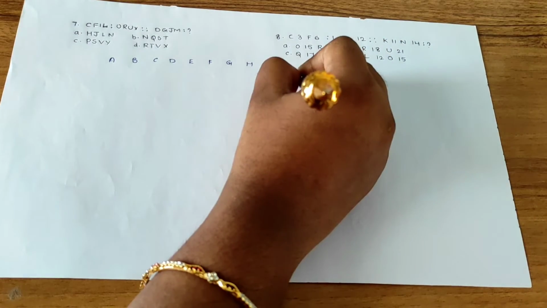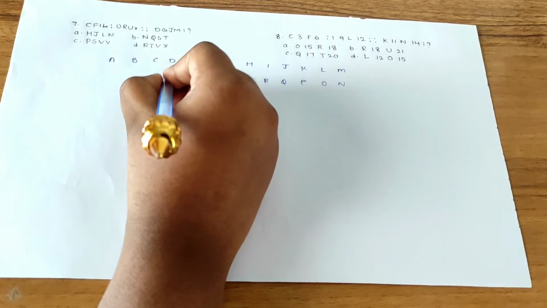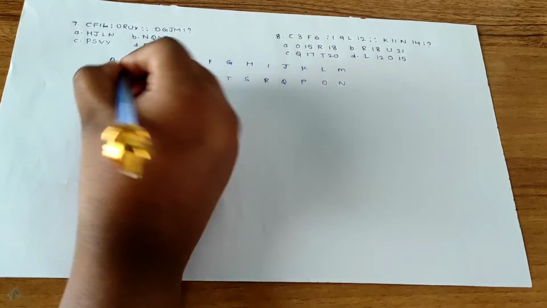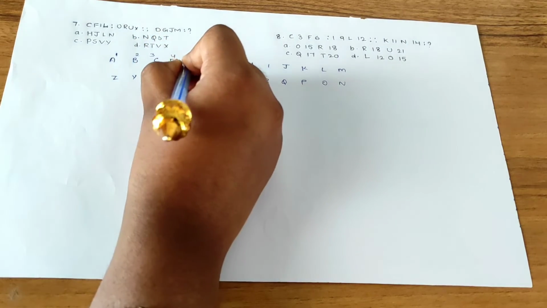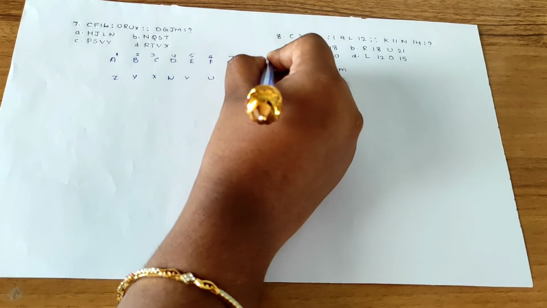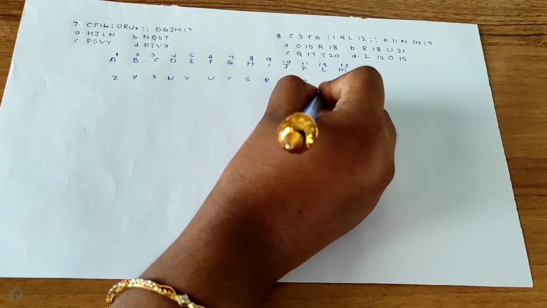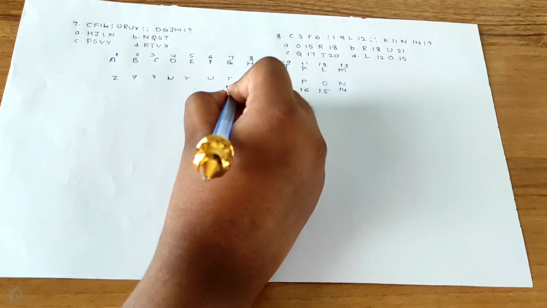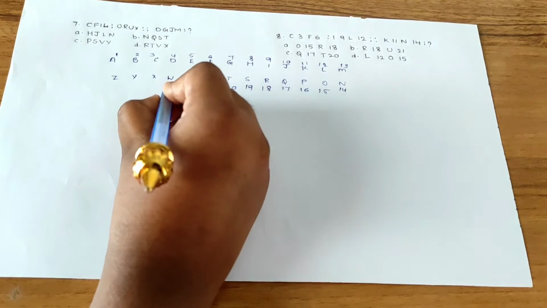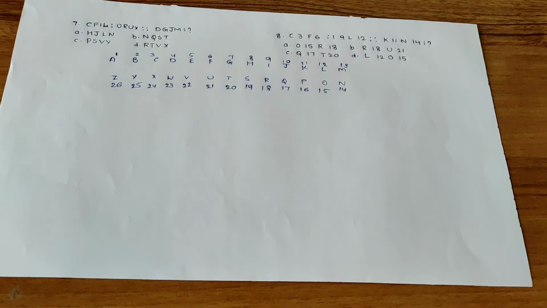Now below this we are going to write the remaining alphabets, that is N, O, P, Q, R, S, T, U, V, W, X, Y and Z. Now we are going to give numbers to them as 1, 2, 3, 4, 5, 6, 7, 8, 9, 10, 11, 12, 13, and giving them in reverse order, that is 14, 15, 16, 17, 18, 19, 20, 21, 22, 23, 24, 25 and 26.